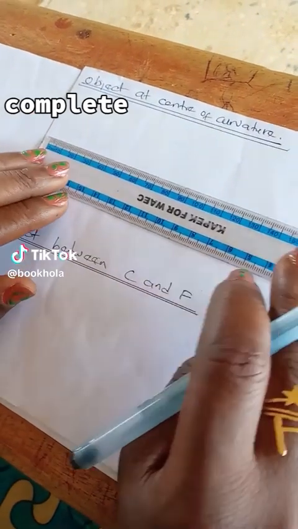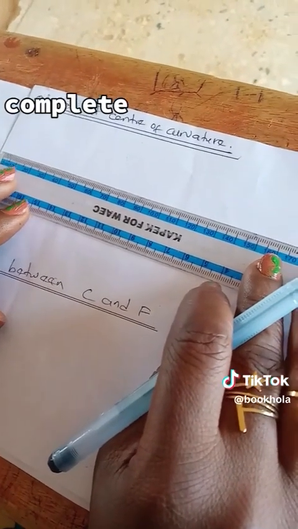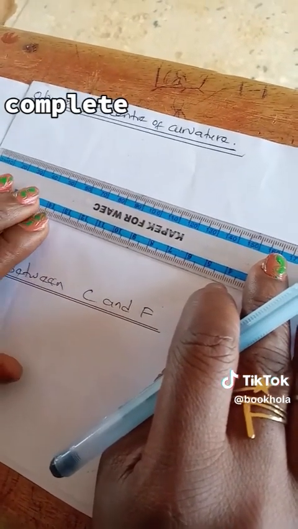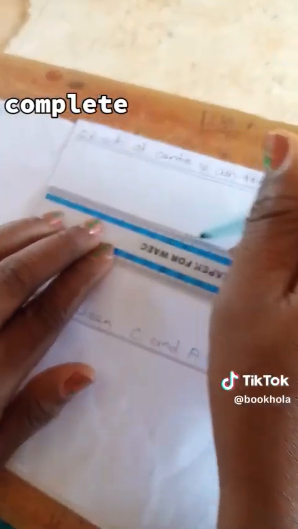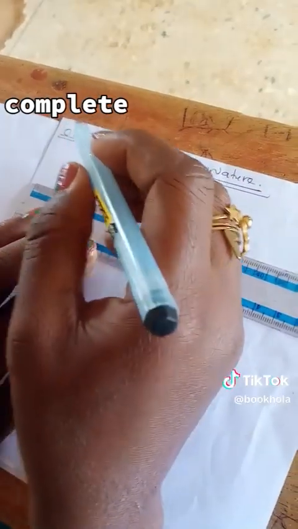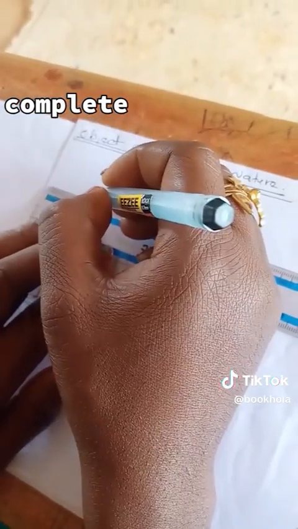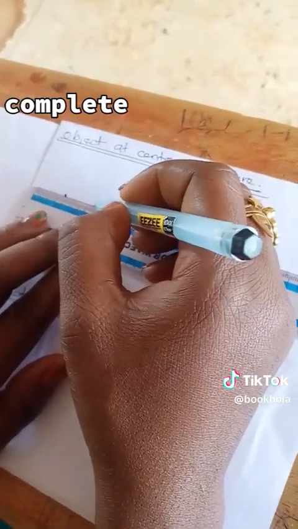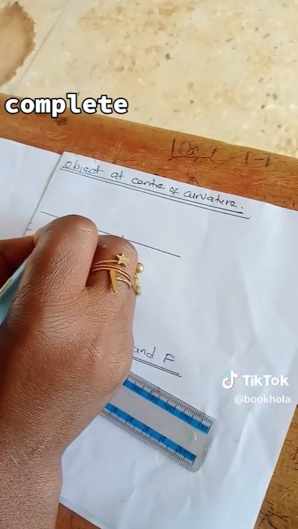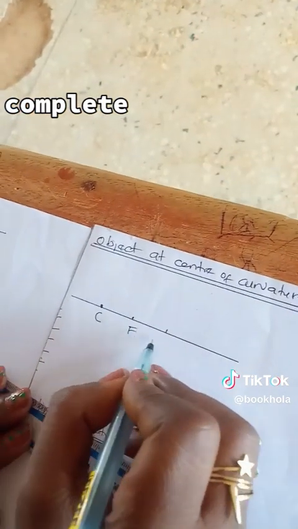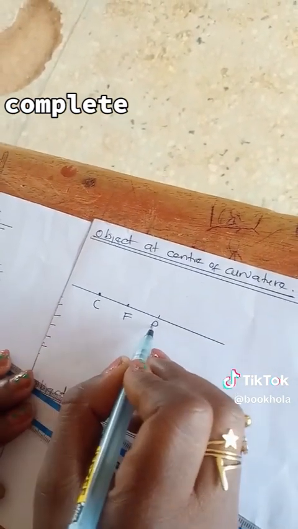So we are going to be doing object at center of curvature. To do this, we are going to be drawing a straight line, which is known as the principal axis. I'm going to be using 2 centimeters this time. From this point to this point, we have 2, another 2, another 2. Once you have drawn it, you label it CFP. This is the center of curvature, this is the principal focus, and this is the pole.